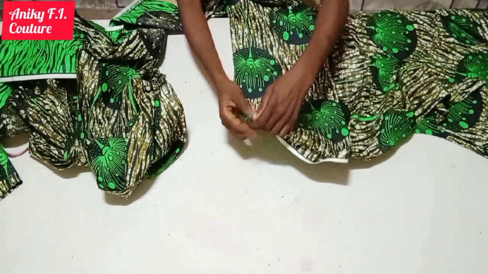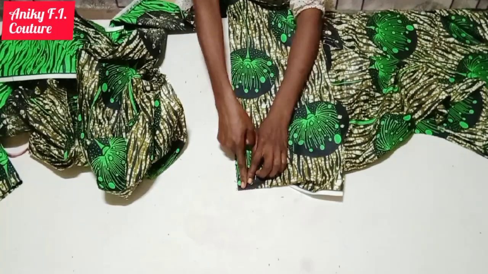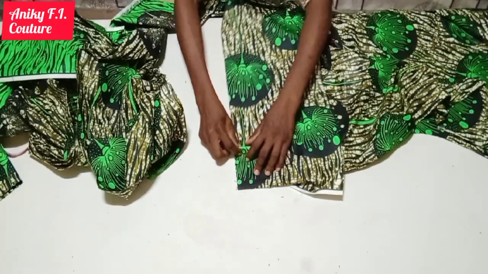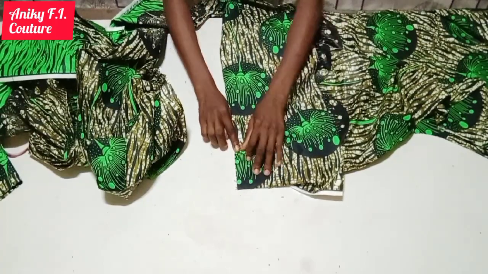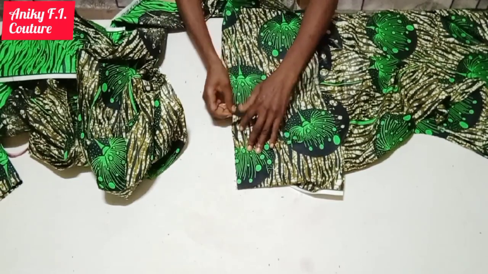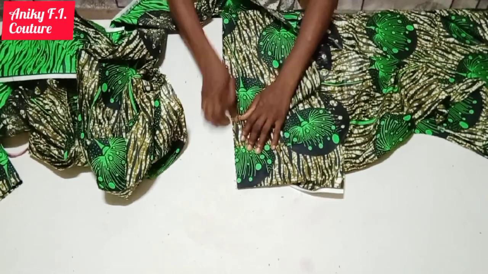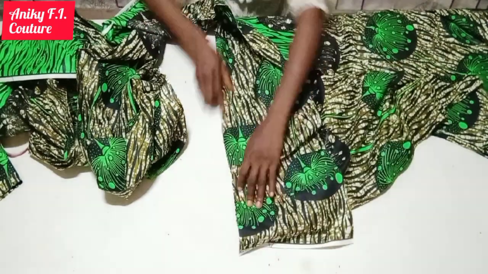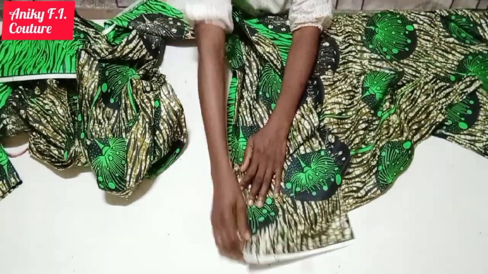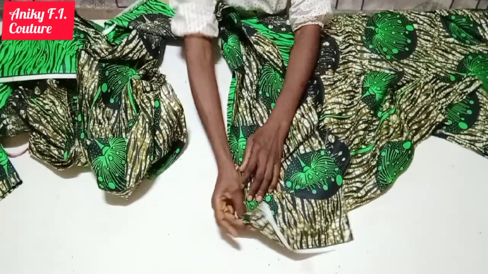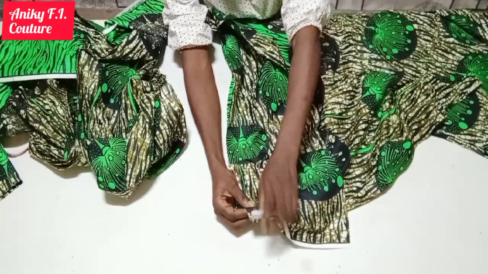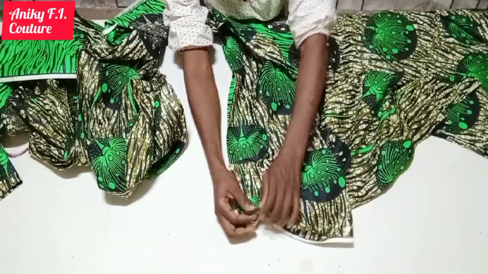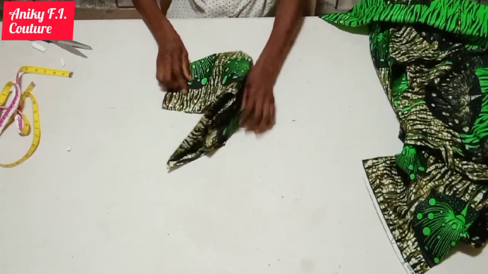So I'll start stitching. While stitching, I'll be pleating it like this. I'm going to stitch with 1/2 inch all the way to the second edge. When I reach the second edge as well, I'm going to fold it like this in to finish this place up like this.